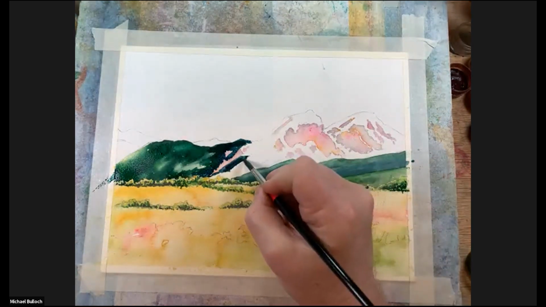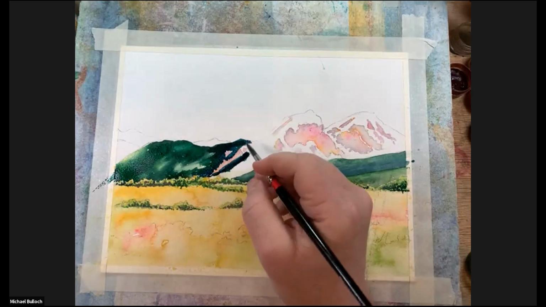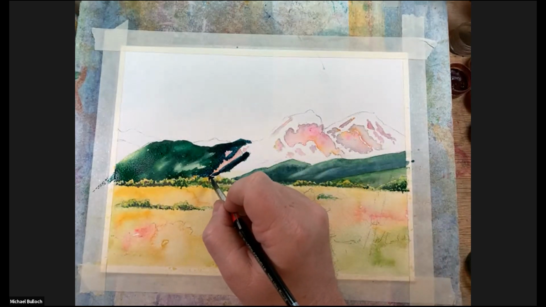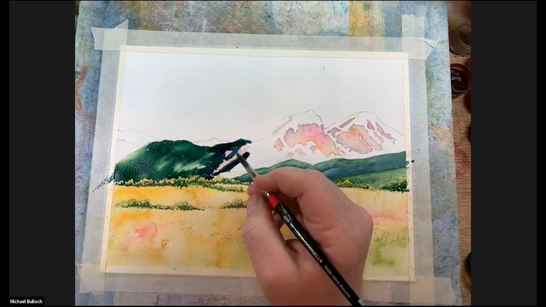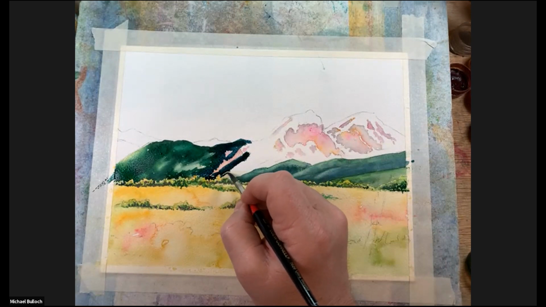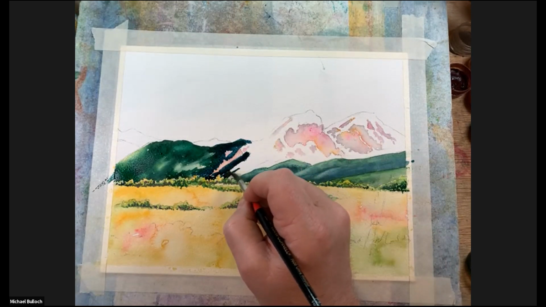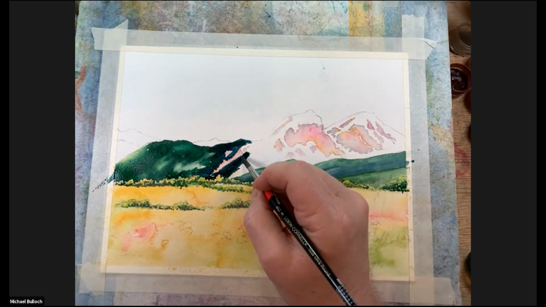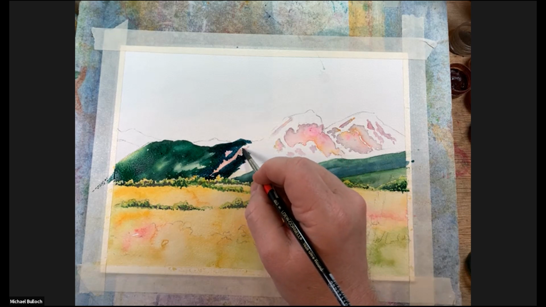So I want a little green in that, not quite as blue as that was. Let's come in here and pay attention to the shapes, the tops of these trees. Kind of break that shape up a little bit.